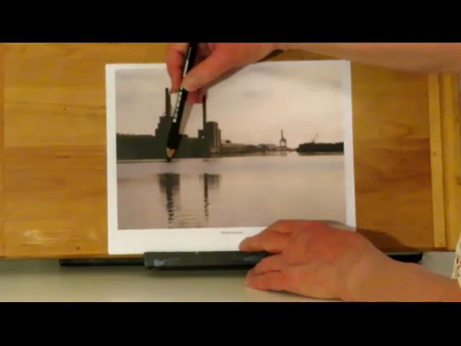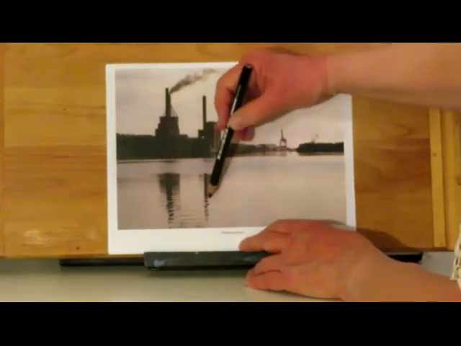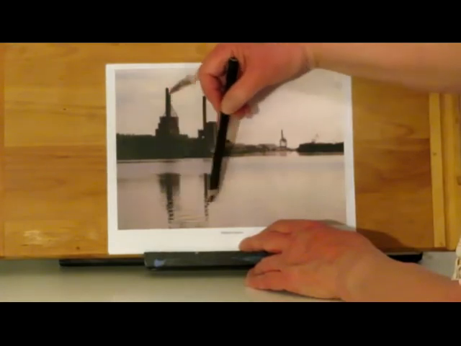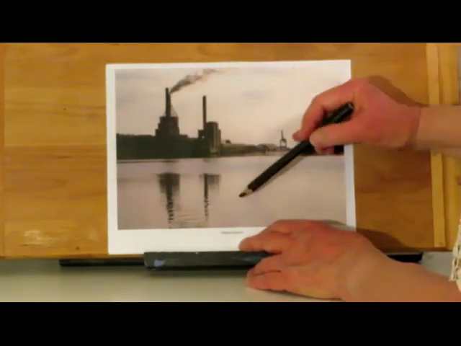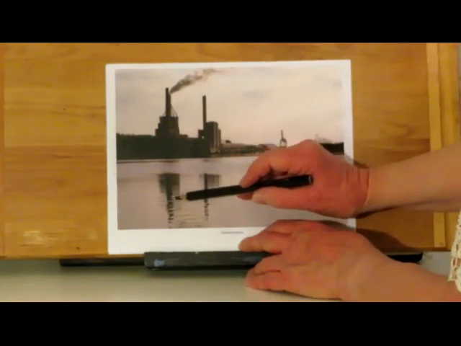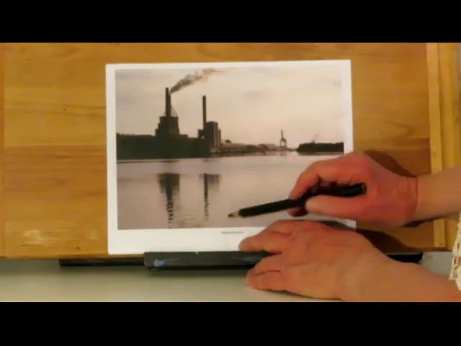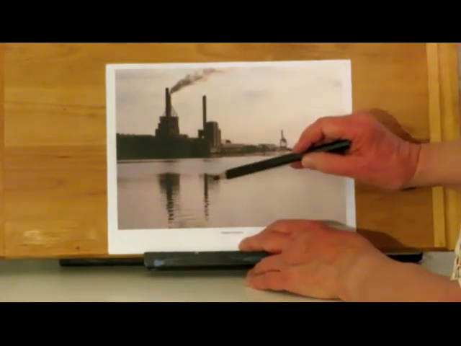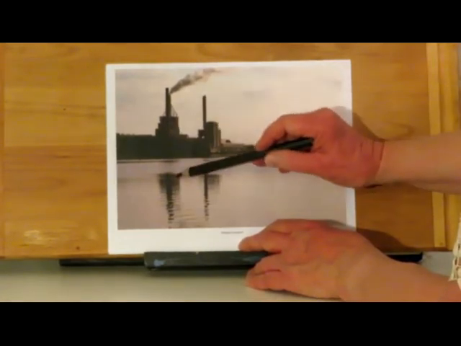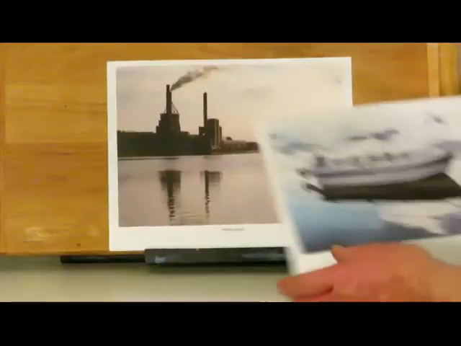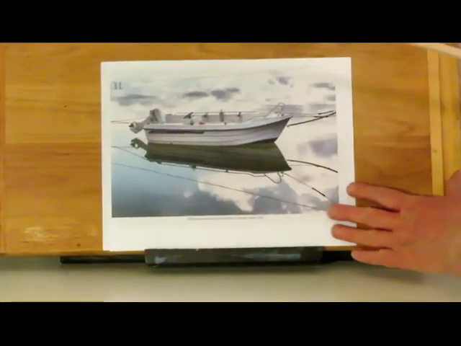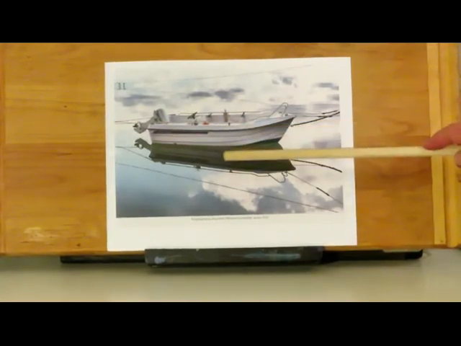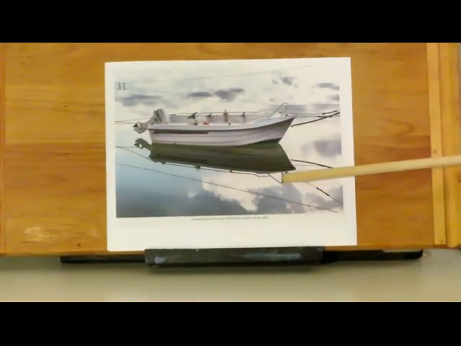So there's a little bit of reflection right here, but most of it's down here. And again, you can see how it's broken up by the ripples. The dark areas are almost wiggly, wavy back and forth. But notice this is very dark, and this is lighter. Very dark, and this is lighter. And then here, this example really shows how light the boat is and how dark the reflection is.